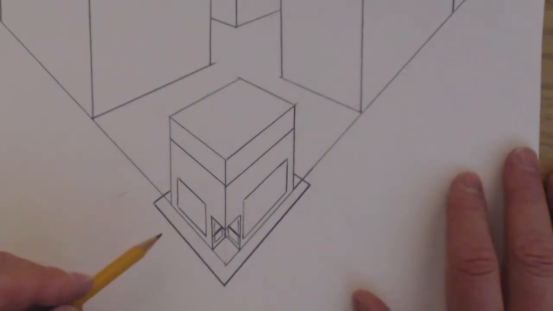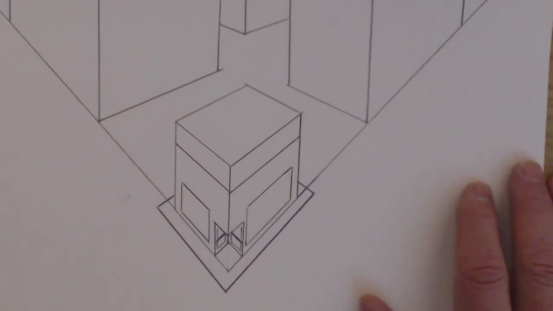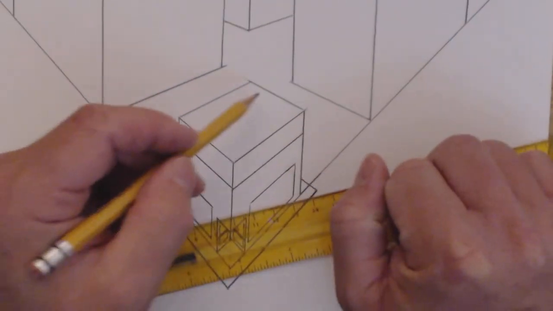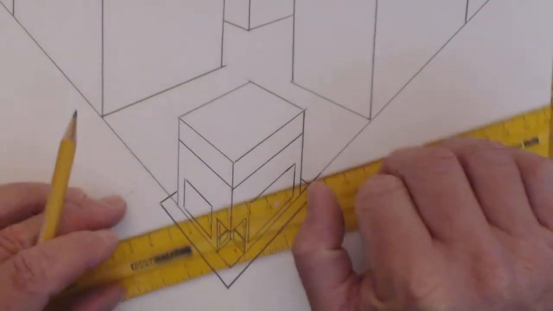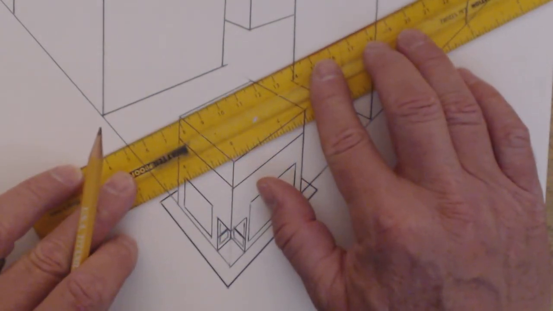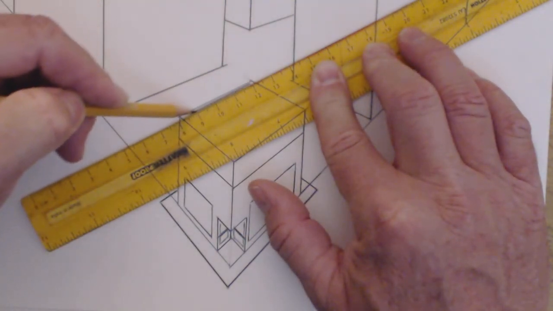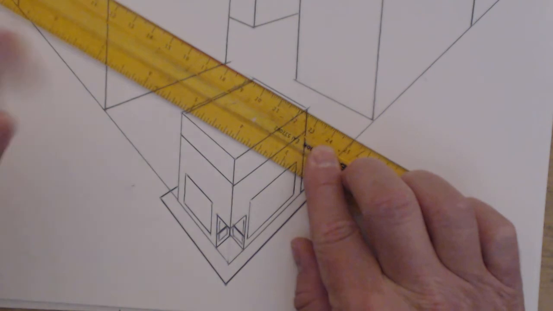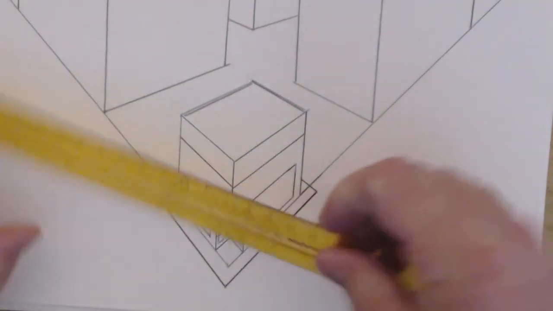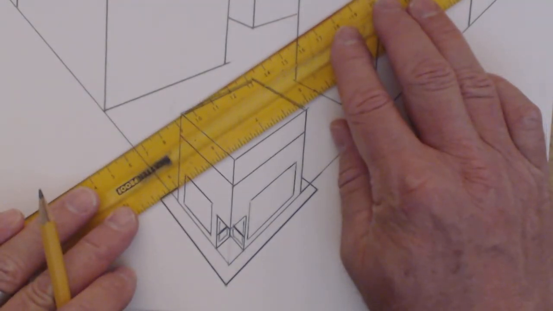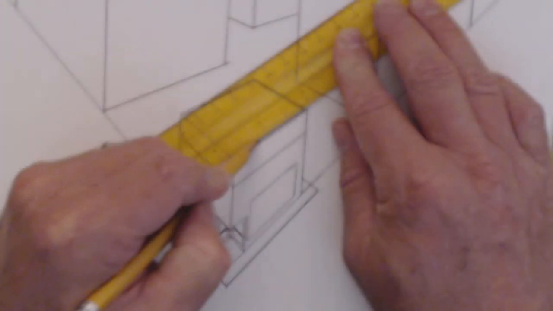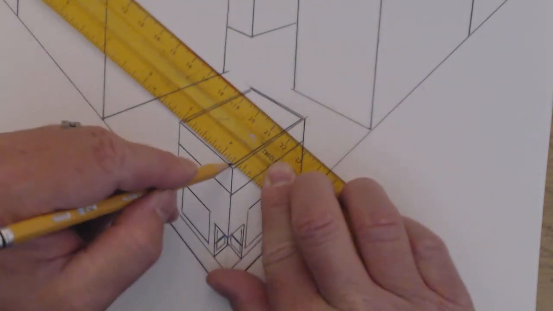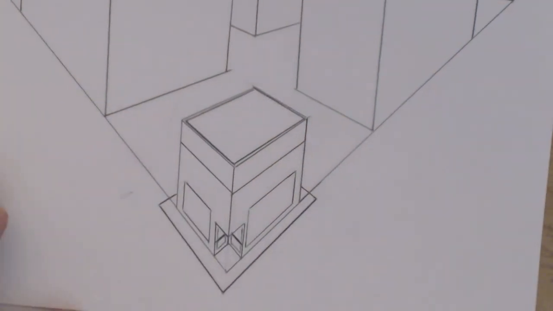Now we can put sidewalk lines in if you want, and we'll probably do that later. You can do a little more with your rooftops. So we'll go here, go back to the left. What I'm doing is I'm making another square within this square of the roof, okay? So I'm going back to the right. Back to the left. Back to the right. Back to the left. So you have something like that.